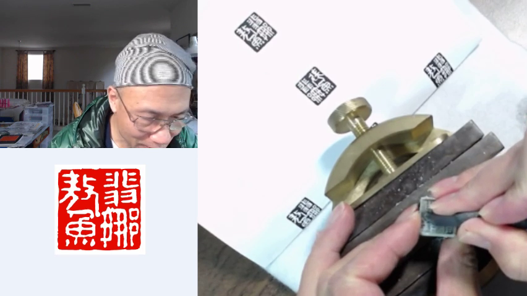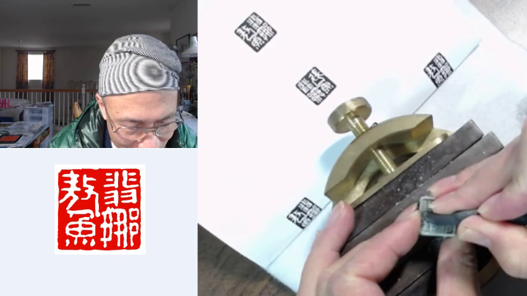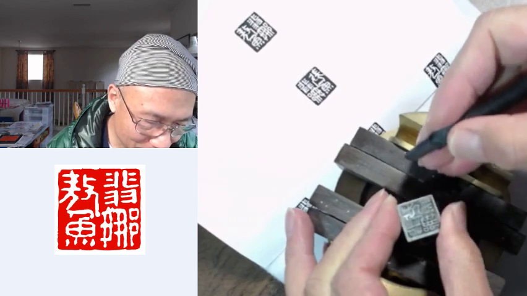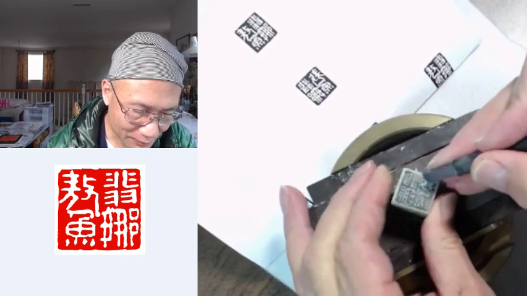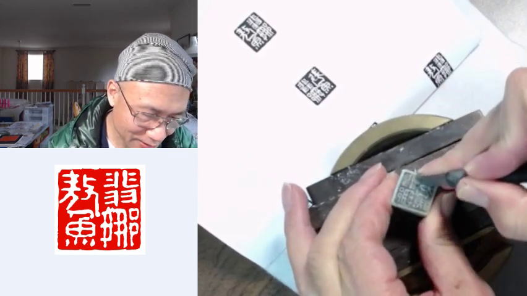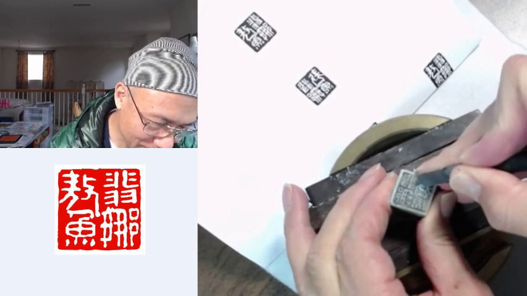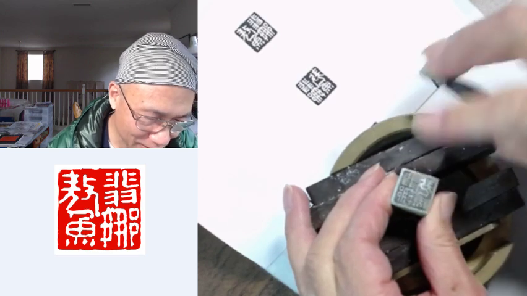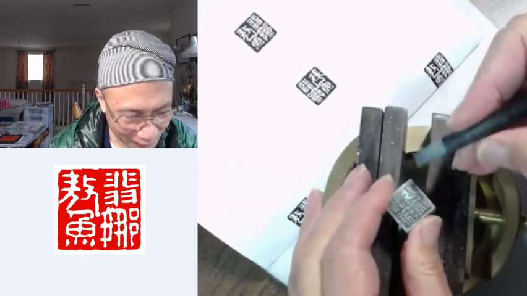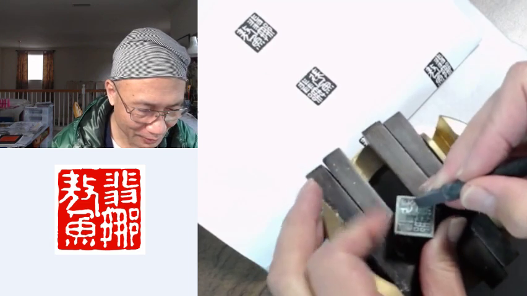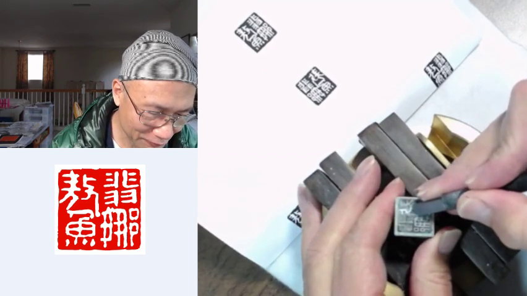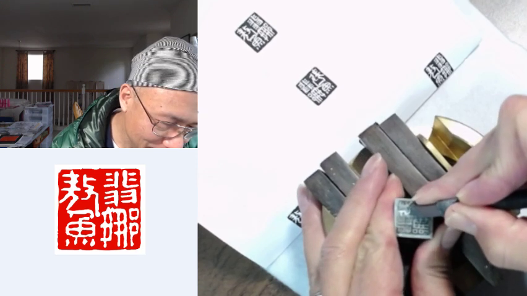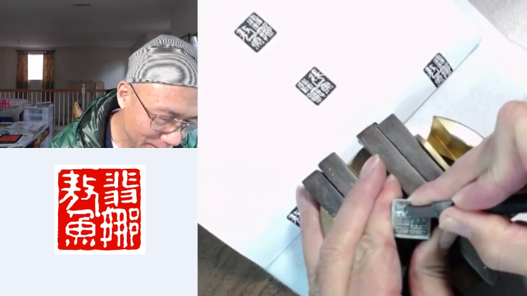Let's see. Okay, this is very important. I try to follow the design as close as I can, but it might be different. But the principle is you have to follow the pictograph, so it's still readable, even if it chips.